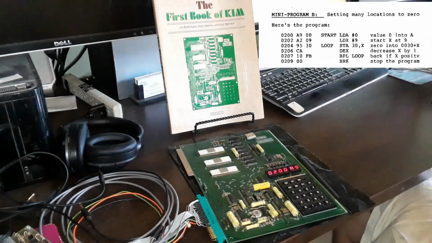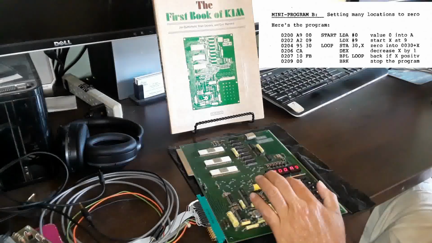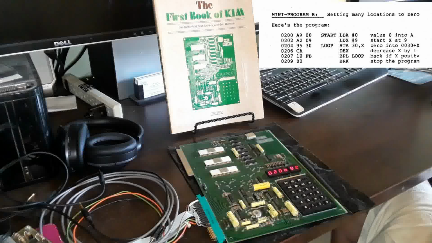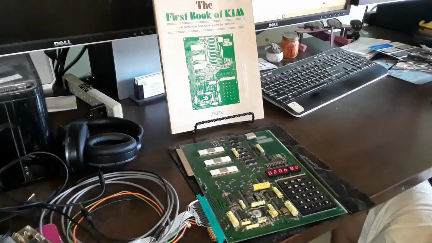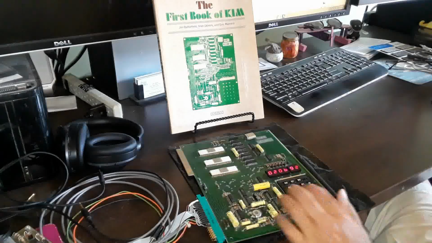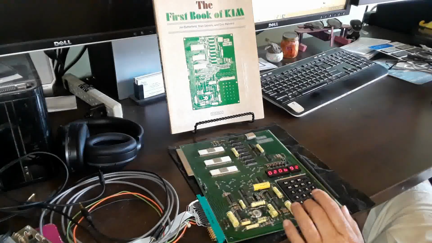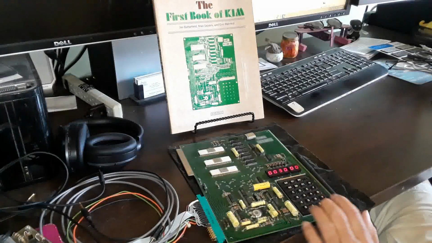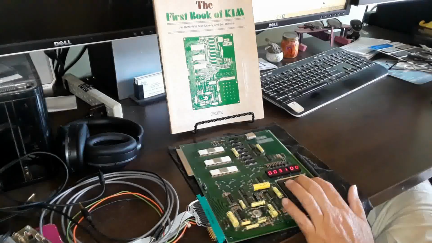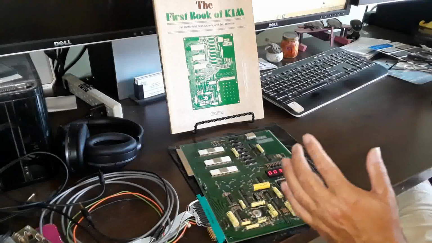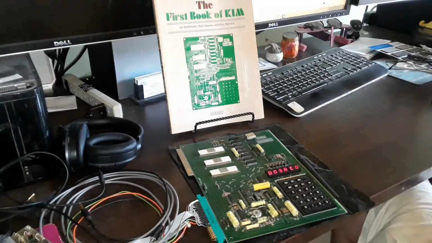Okay, let's press go and see if our program actually works. Now we can look at addresses 30 through 39 and see if our zeros were placed in all of these memory address locations. So address 0030, there's zeros. 5, 6, 7, 8, 9. So yeah, it looks like it worked.